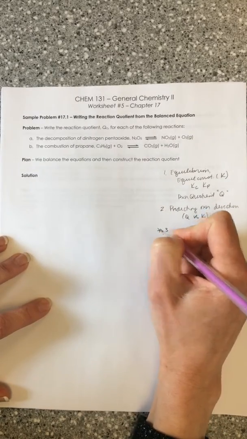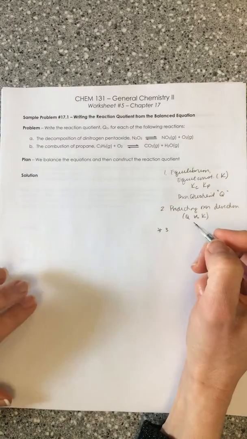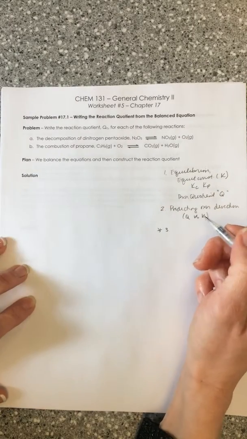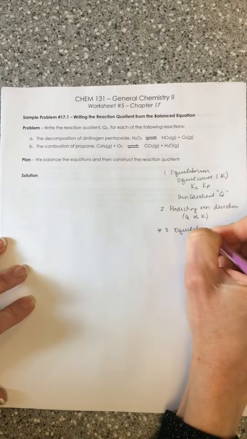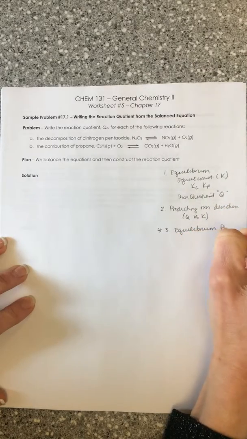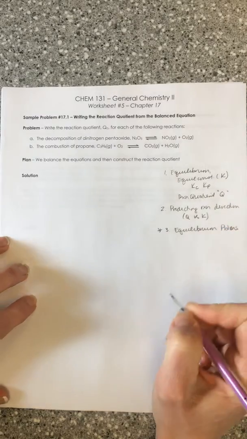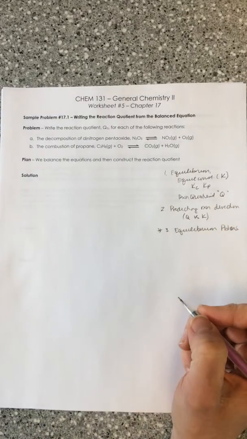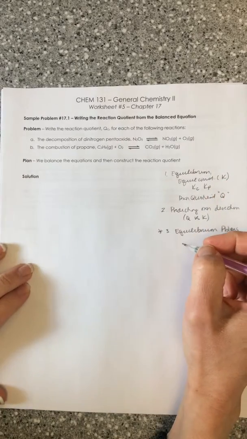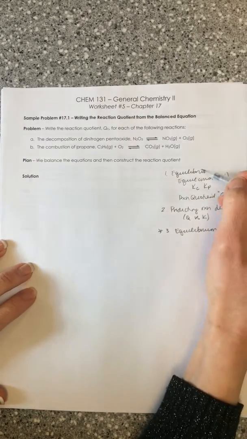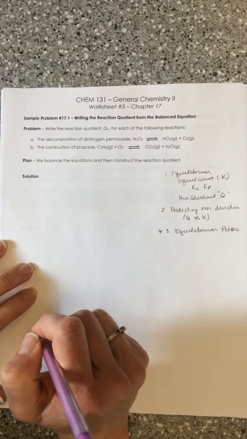Probably the biggest part of this chapter, and where most of the sample problems and most of the homework problems lie, are dealing with equilibrium problems. Again, there'll be lots of sample problems to deal with this, but we're building up through these earlier key concepts that will build into equilibrium problems.